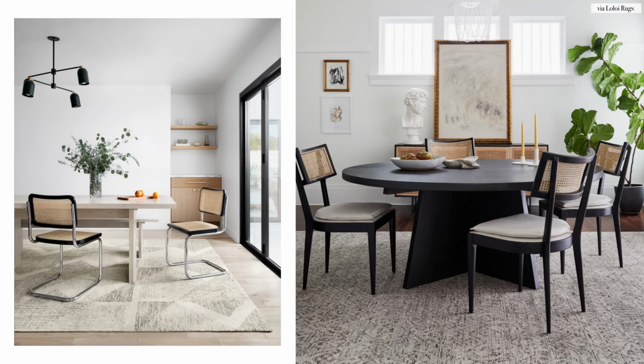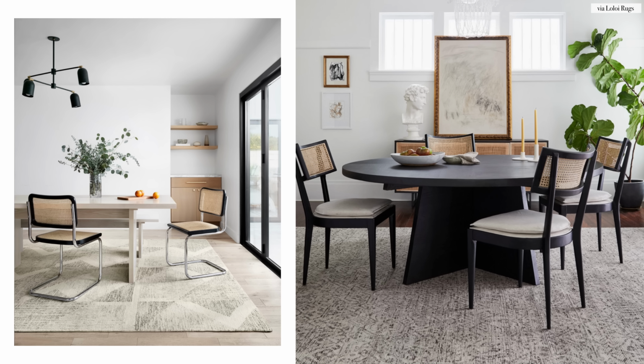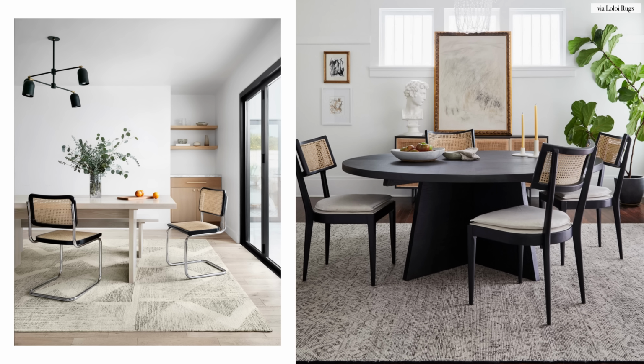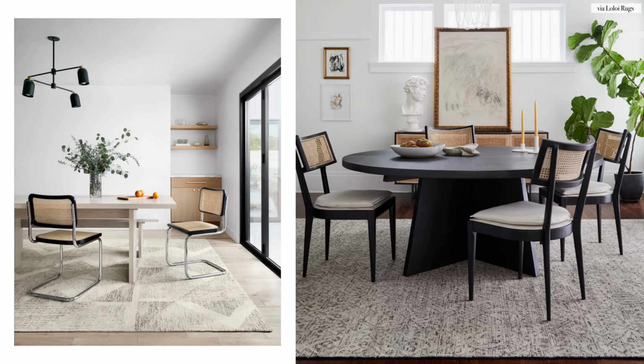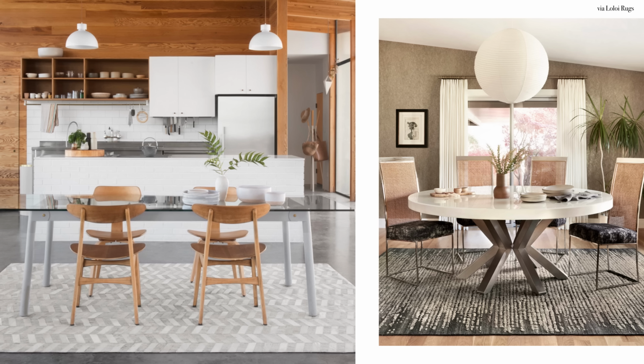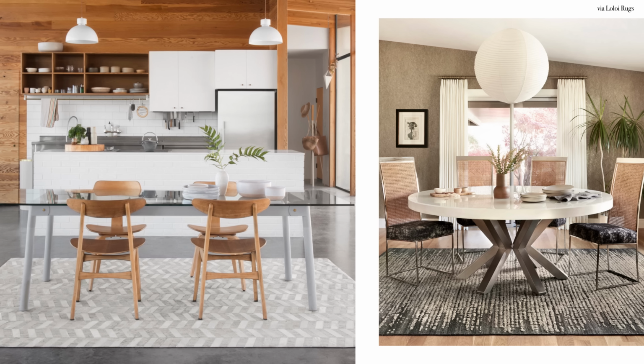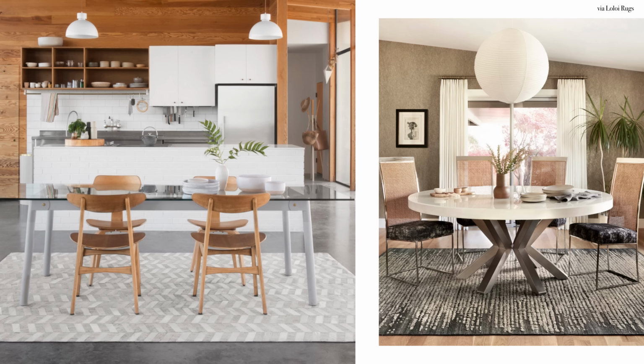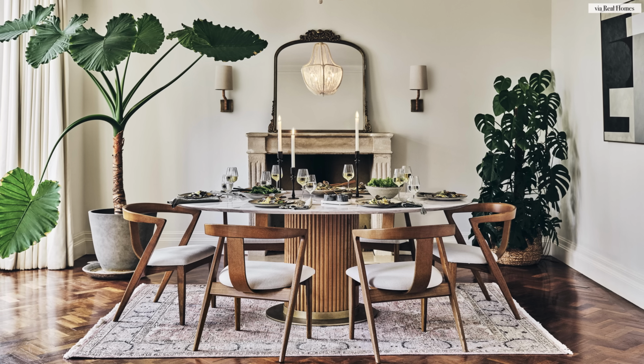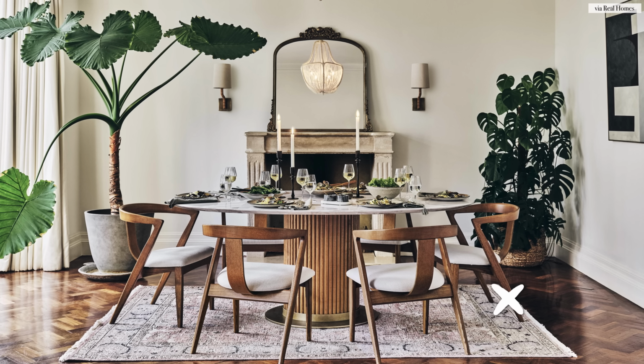Moving on to the dining room. The dining room's area rug should be large enough so that when you scoot your chair out, you will still be on the rug. This helps protect the flooring underneath it, and of course, it's just more ergonomic for you to be scooting on top of a rug instead of halfway on the rug and halfway on the flooring beneath it.